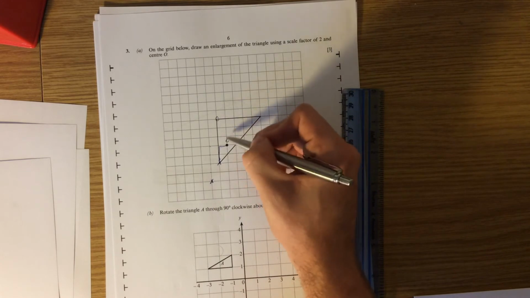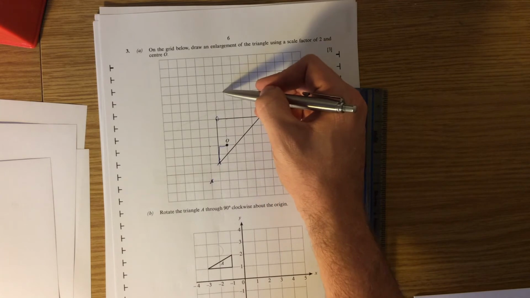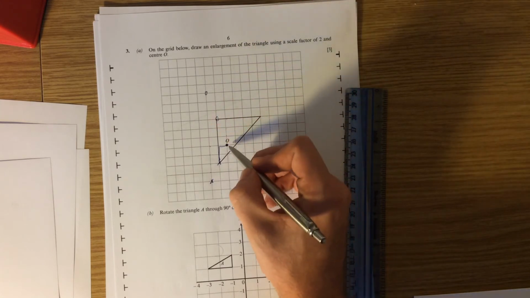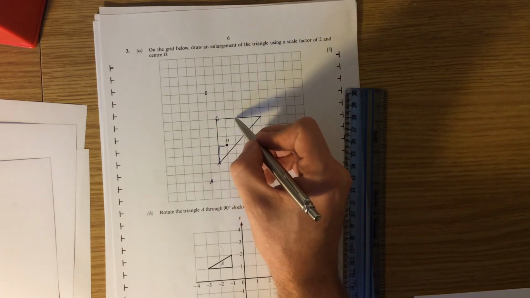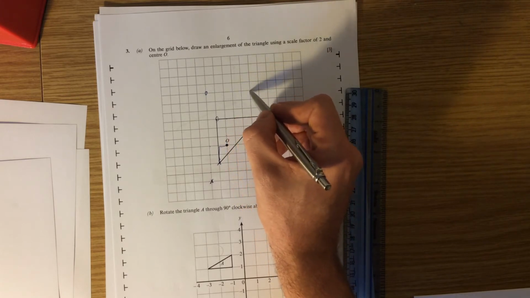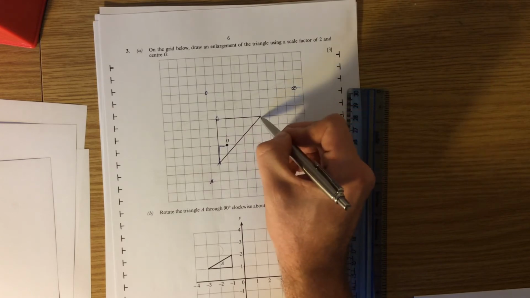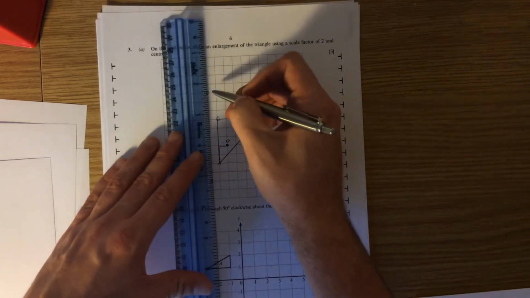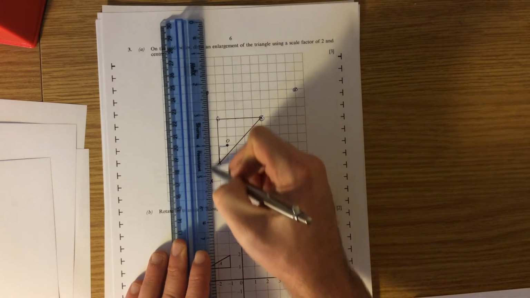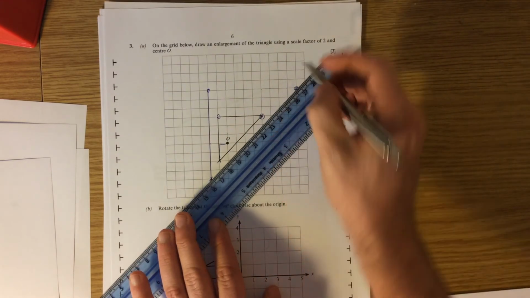To get to this corner, I go up 1, 2, 3 and across 1. So I'm going to go up 6 and across 2. And then again here I'm going up 3 and this time across 1, 2, 3, 4. So I'm going to go up 6 and across 8. 1, 2, 3, 4, 5, 6, 7, 8. And that will be that corner there. And then using a pencil and a ruler, I can join up those 3 corners.